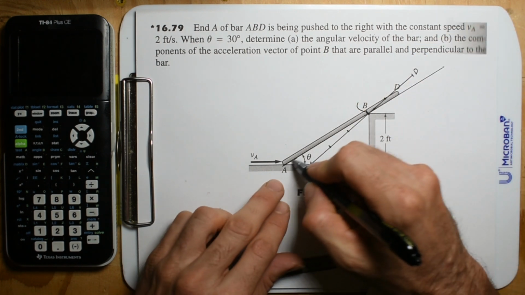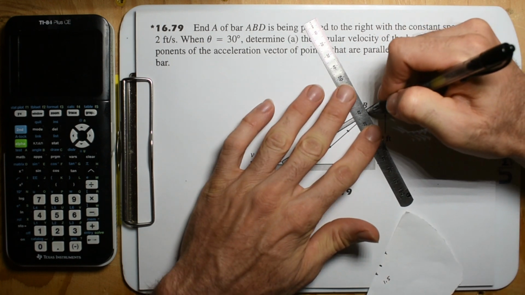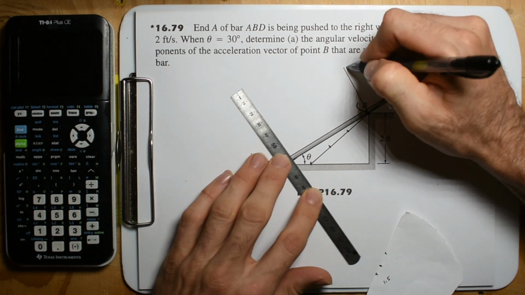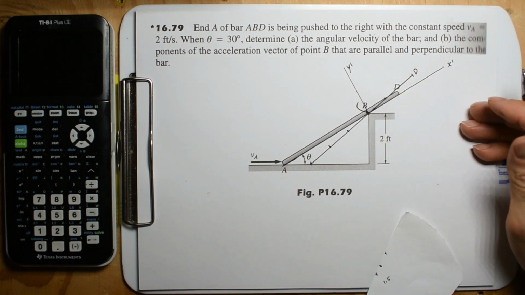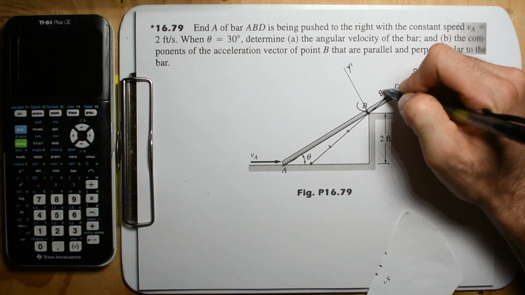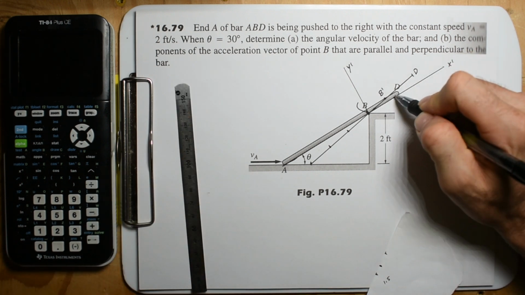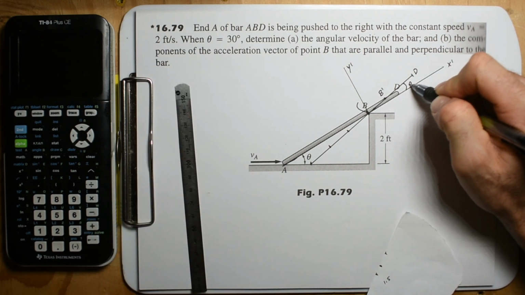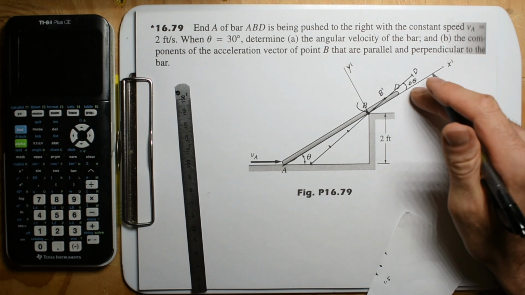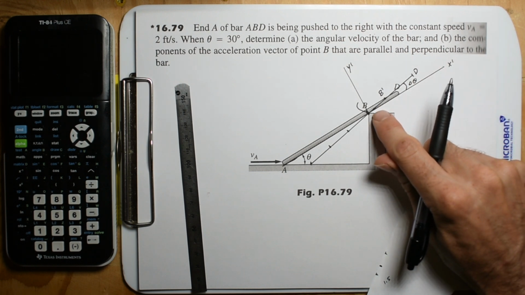So this line is going to be kind of our x prime axis, and then we're going to draw 90. This is going to be our y prime axis. And you can see that this is our new B. This is B at time 1. We'll just call it B prime. And then we have an angle in here. So this is going to be our change in angle. And so we'll definitely want to find that.